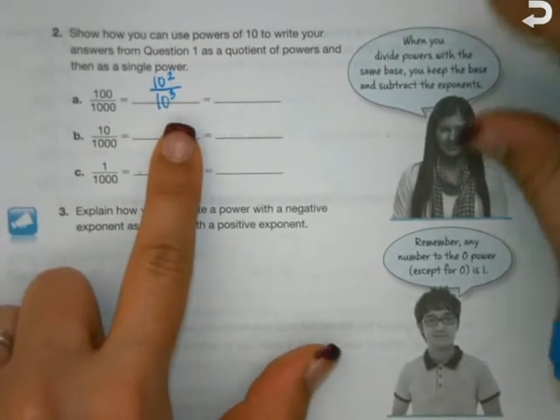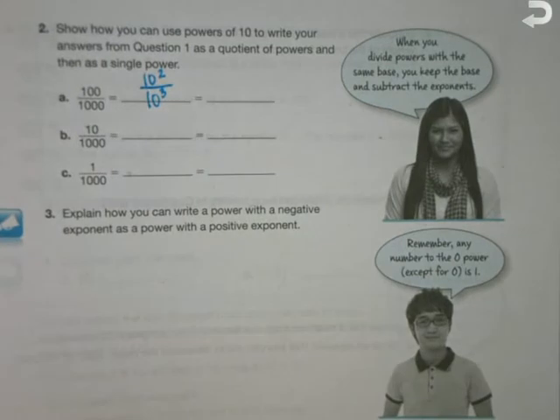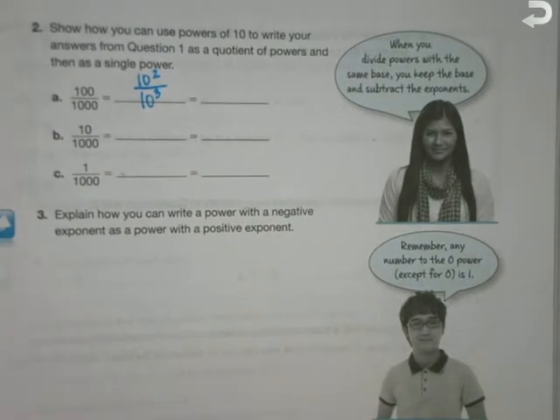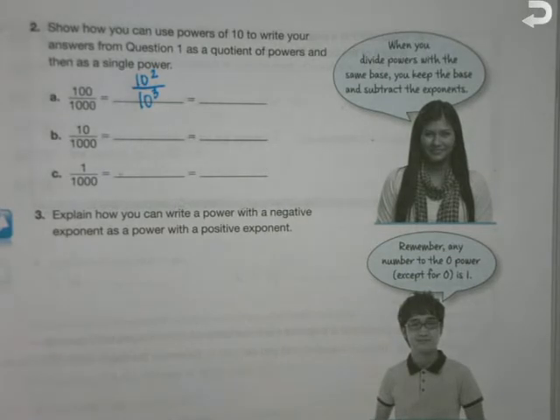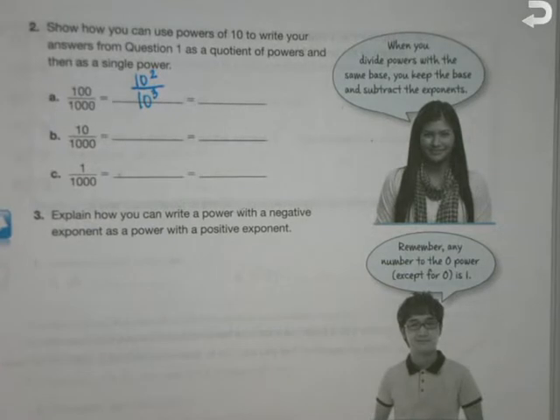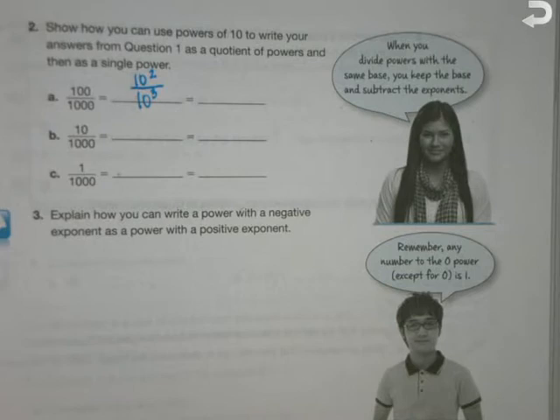Okay. So how can we simplify this exponent? Do you guys remember the quotient rule for exponents? If I have exponents in a fraction, do you remember what I do with them?